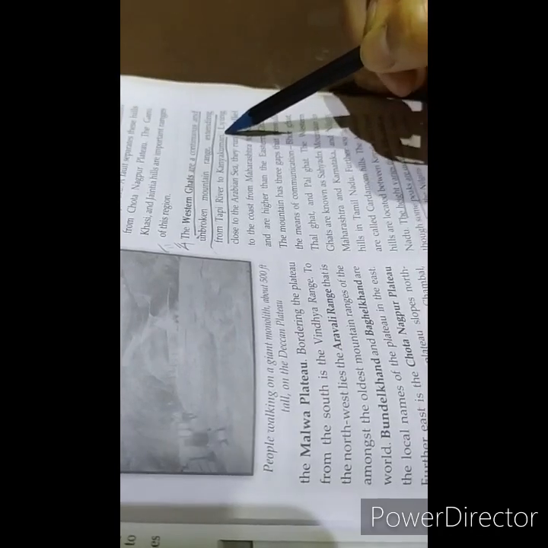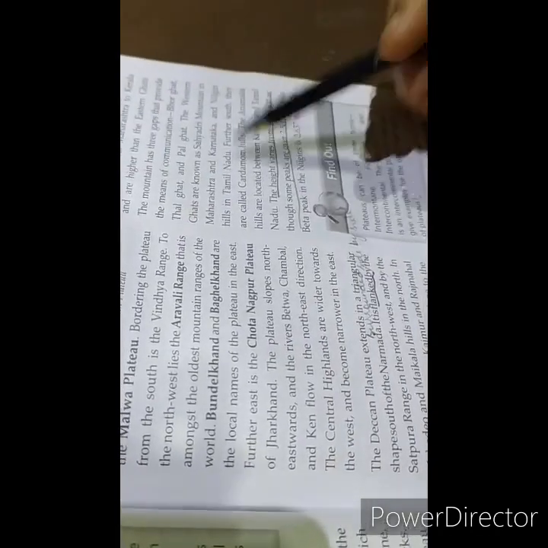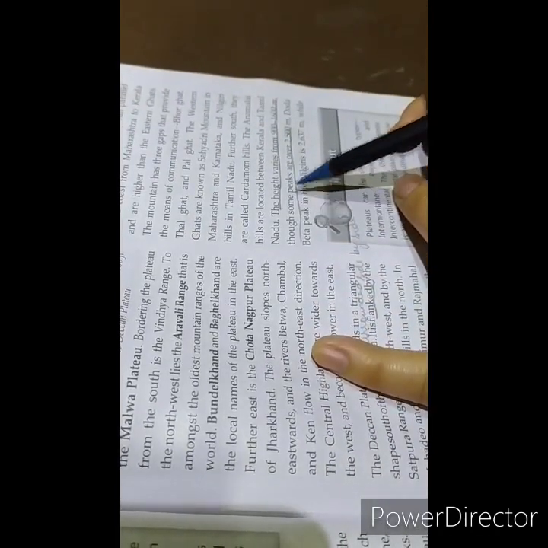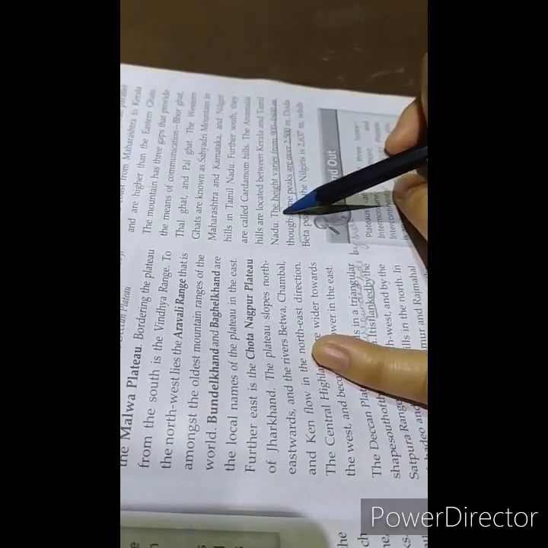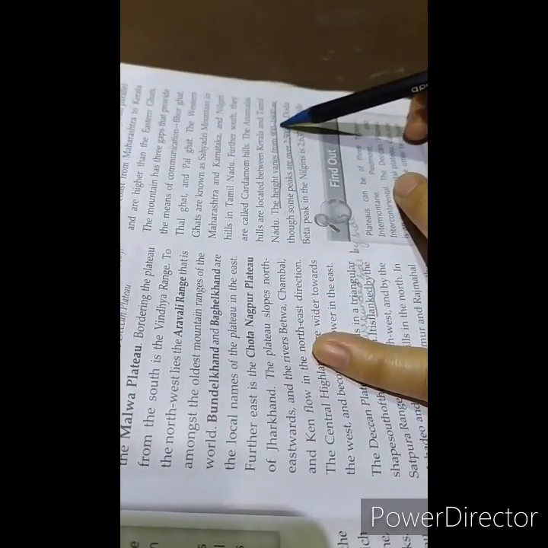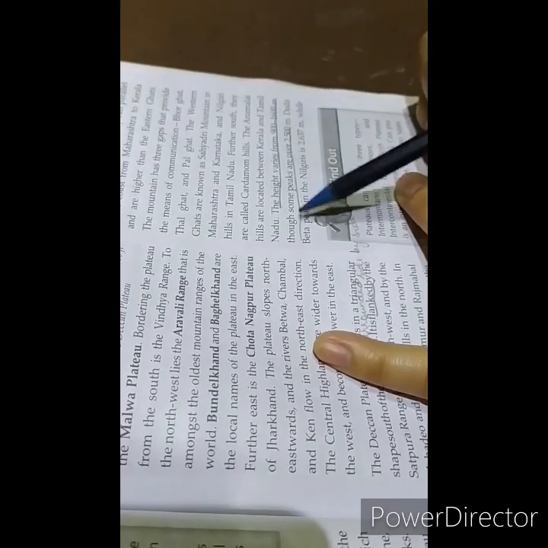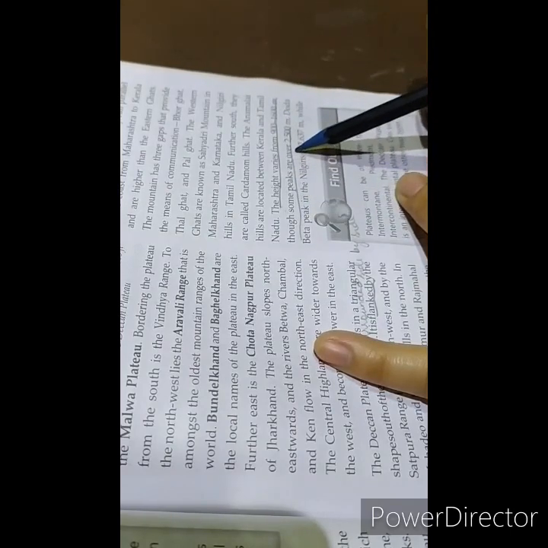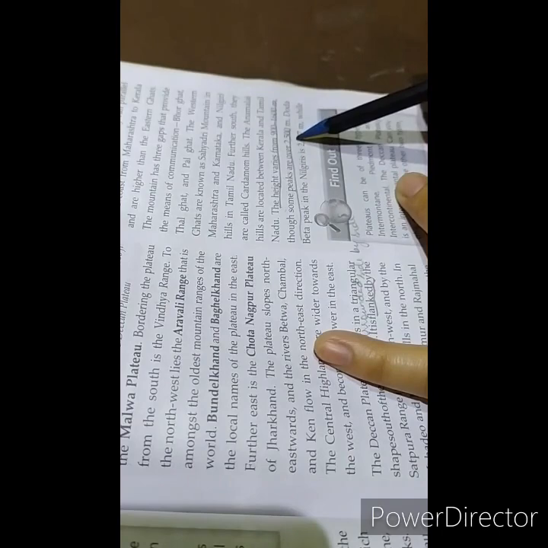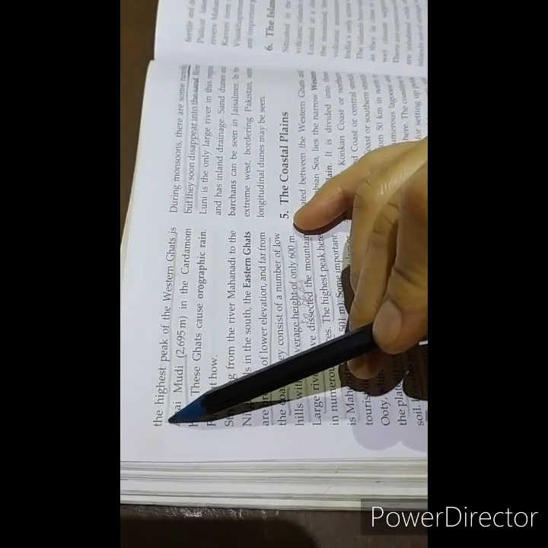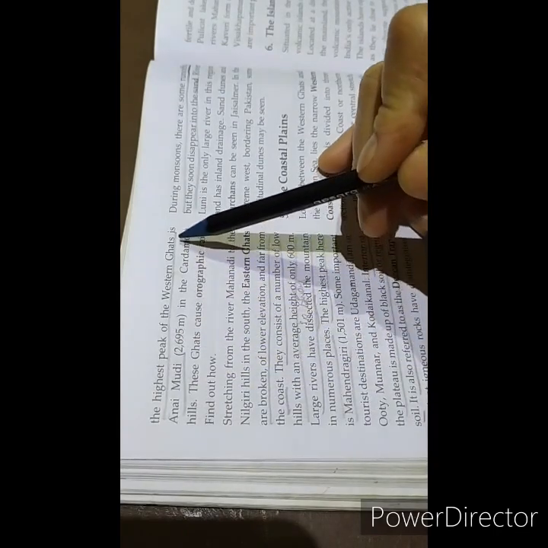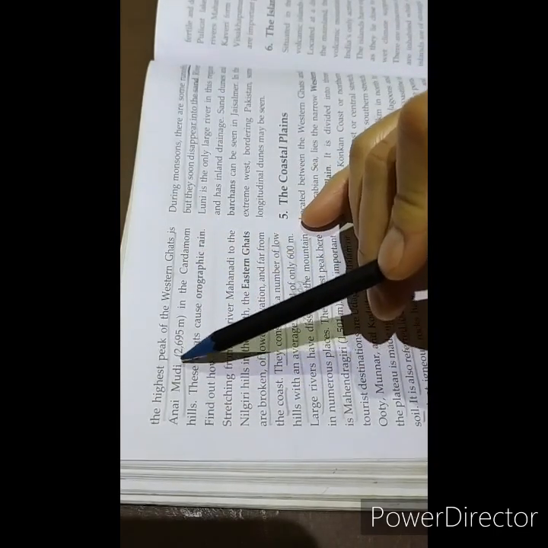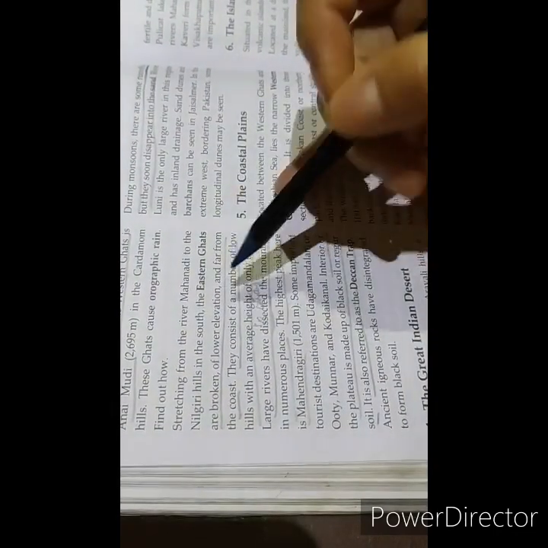Up to here you stop and then go down here from the last 1, 2, 3, third line. The height varies from 900 to 1600 meters, though some peaks are over 2500 meters. Turn to the next page at the top. The highest peak of the Western Ghats is Anaimudi. Up to here, and then start the new paragraph. You would write about the Eastern Ghats here.